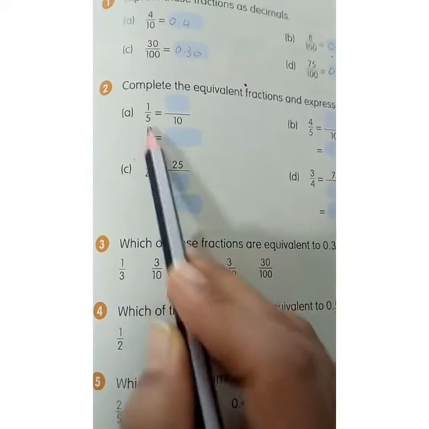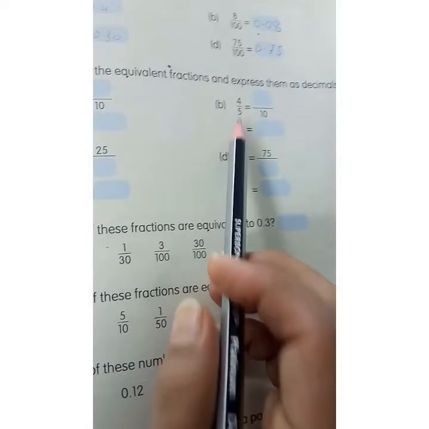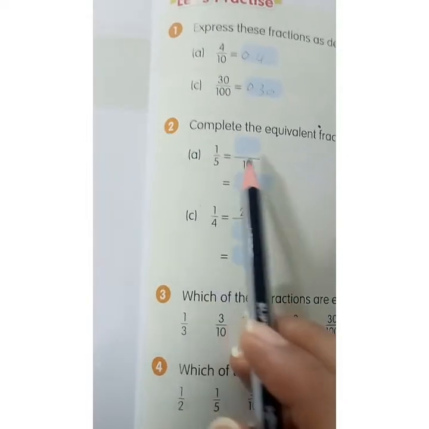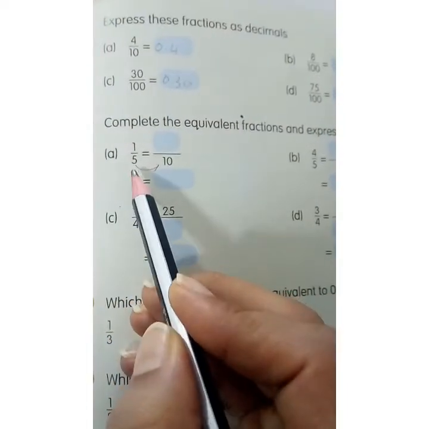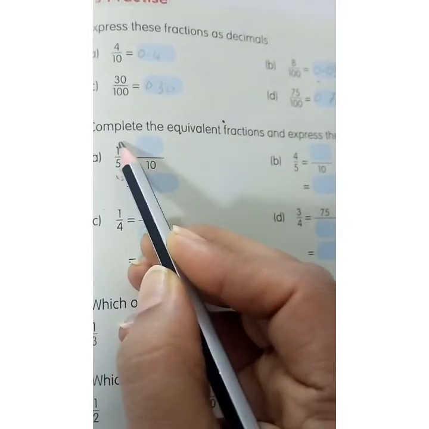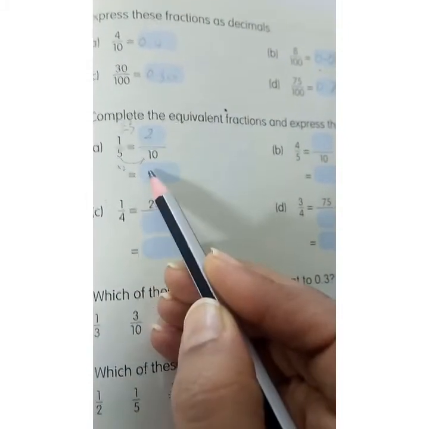Look at this one now. The denominators are not 10 or 100 or 1000. They are 5, 5, 4, and 4. So we are going to look for an equivalent fraction that has a denominator of 10 or 100. Here they already gave us the denominator 10, so we know that 5 times 2 will be 10. So what we do here is we do the same, times 2. So 1 times 2 will be 2, so 2 over 10.